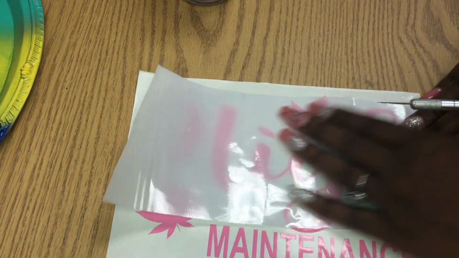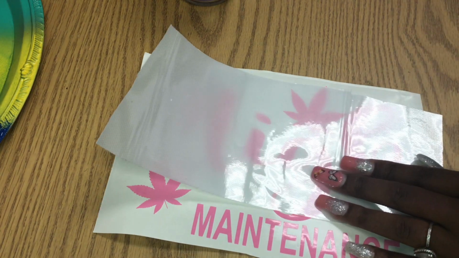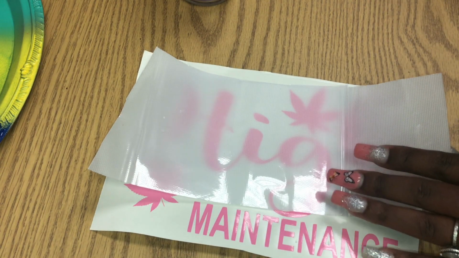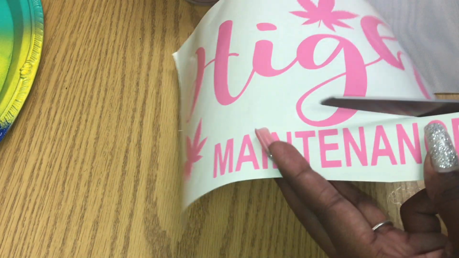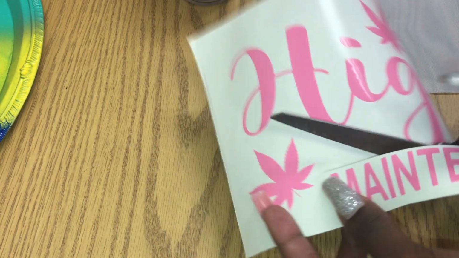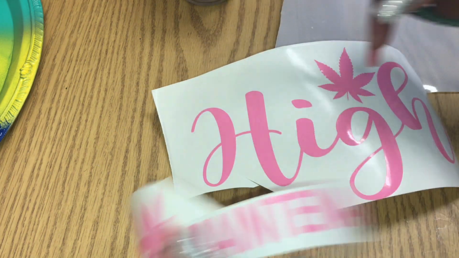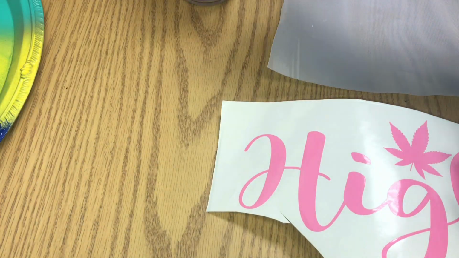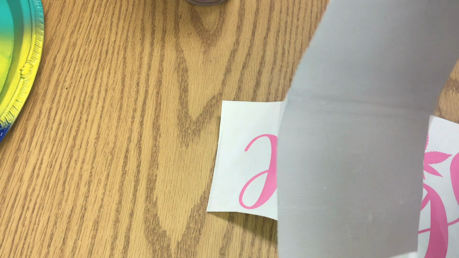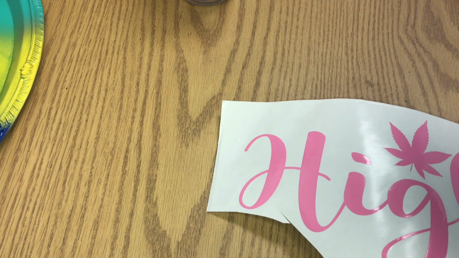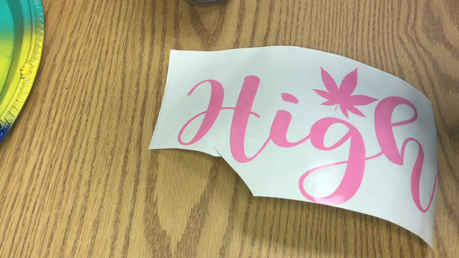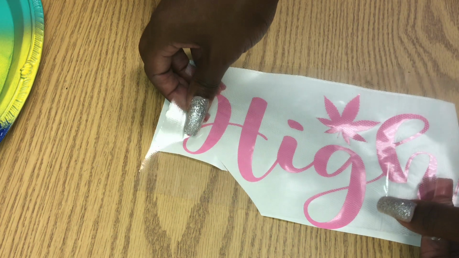So actually, I don't want to cut a bigger piece. I can use this. So I'm just going to cut this bottom part off so I can just apply it separately instead of cutting off another piece of tape. This tape is so old, I don't remember the name of it.